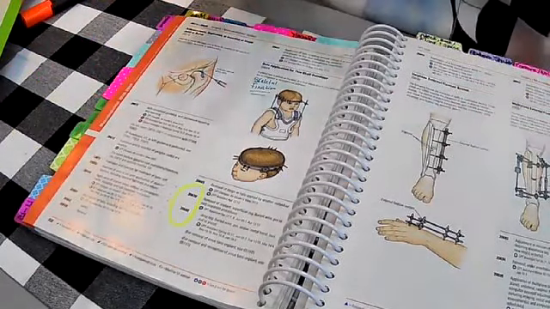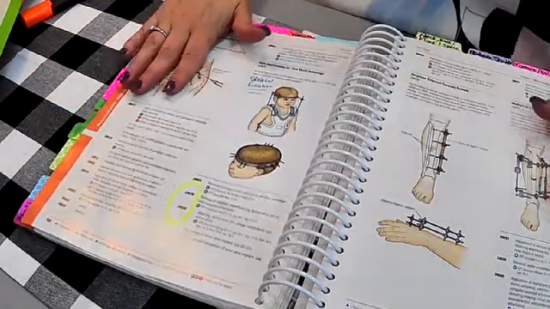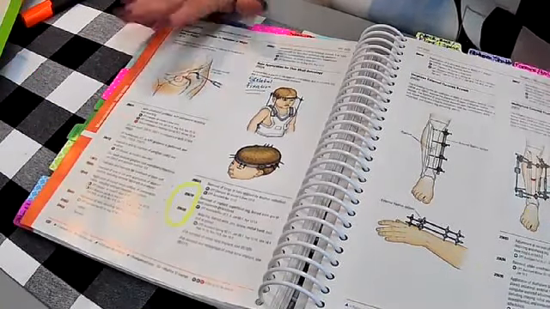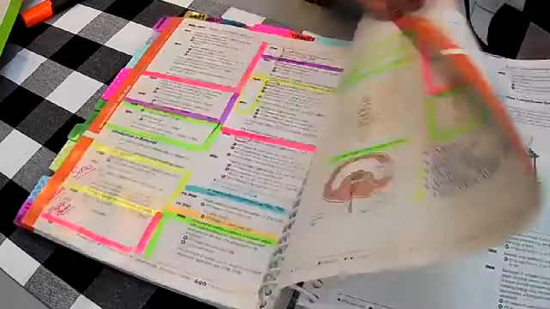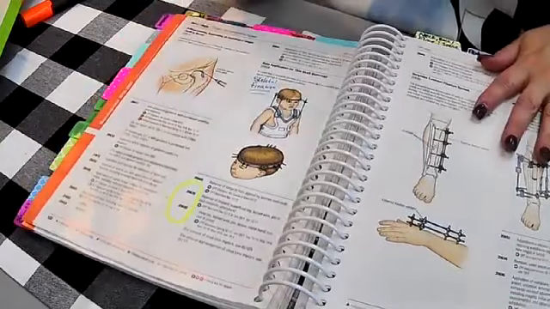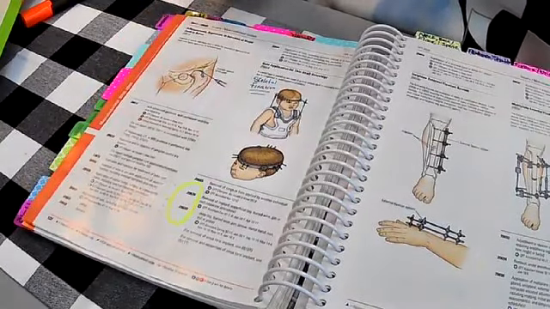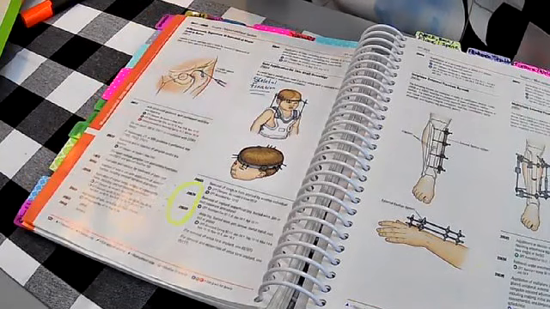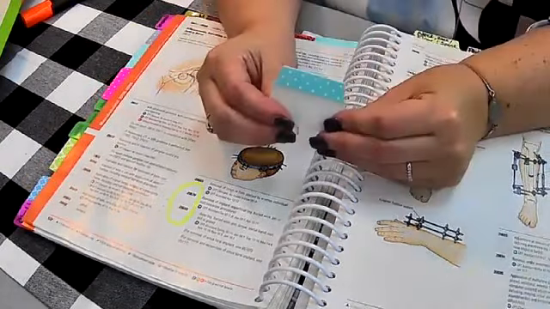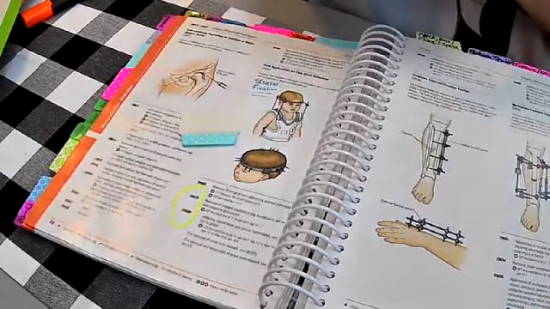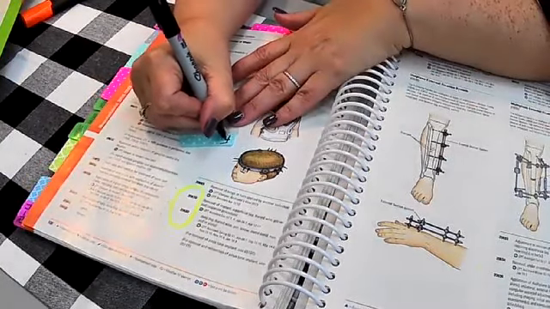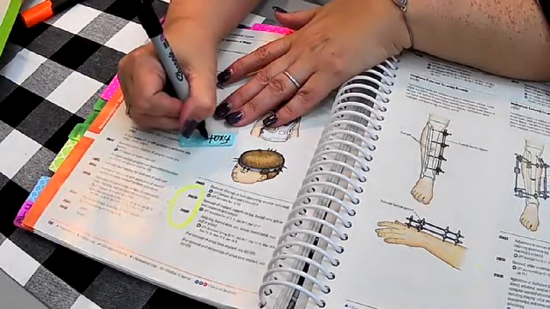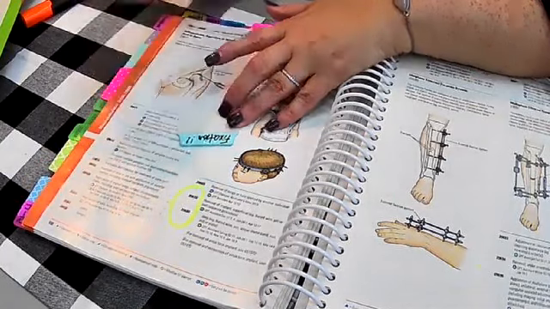So then we're moving over to our fixations, which we talked about a little while ago. So what did I do? How did I label my fixations? I didn't do it. So I'm going to stop right now, and I'm just going to choose one of my little tabs and write fixation.